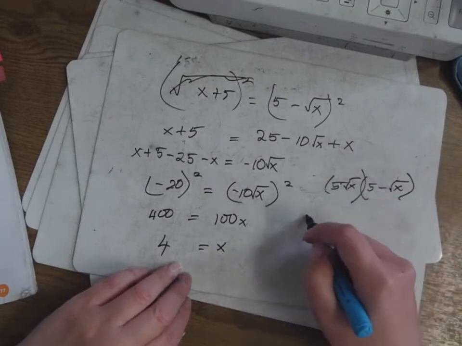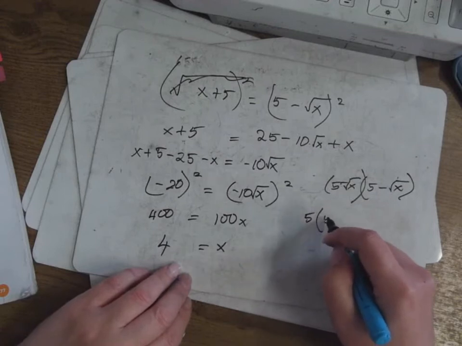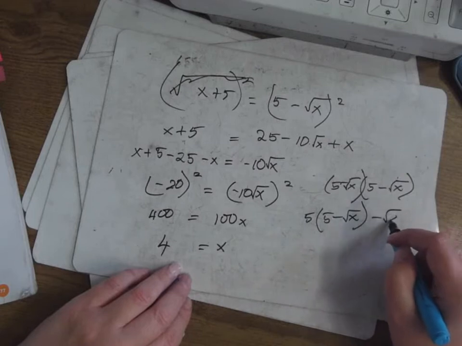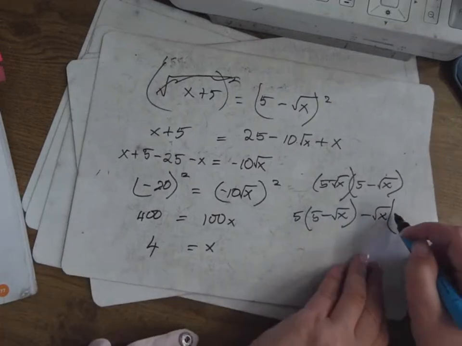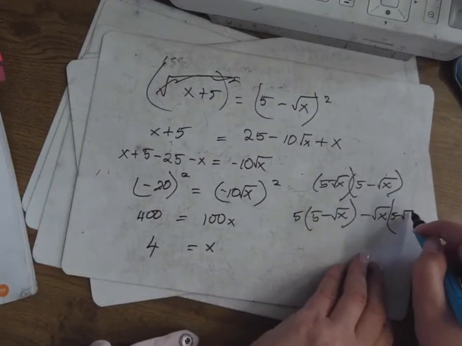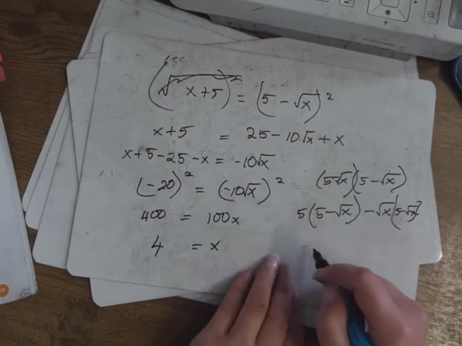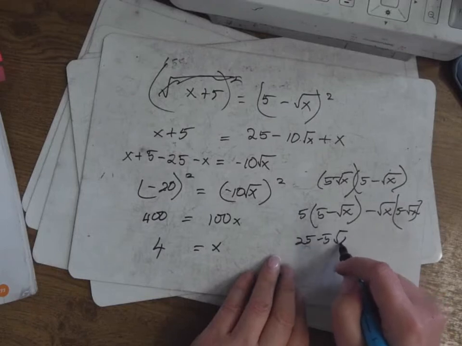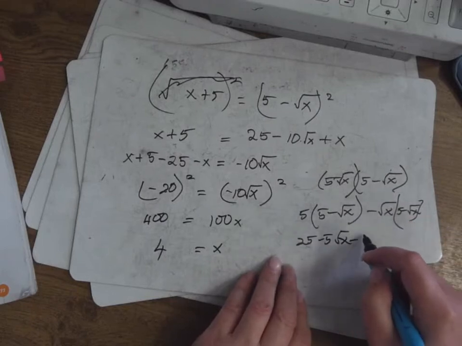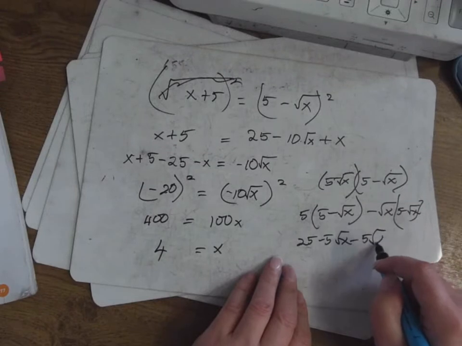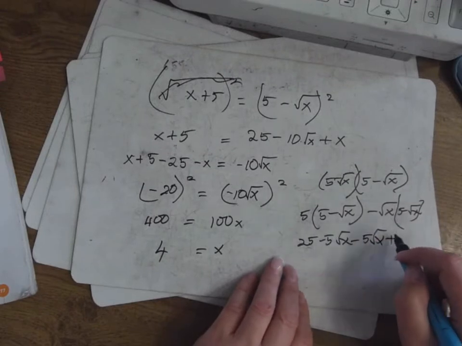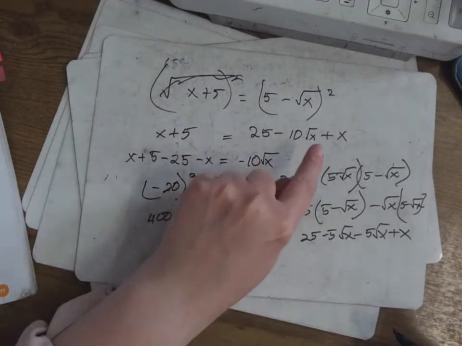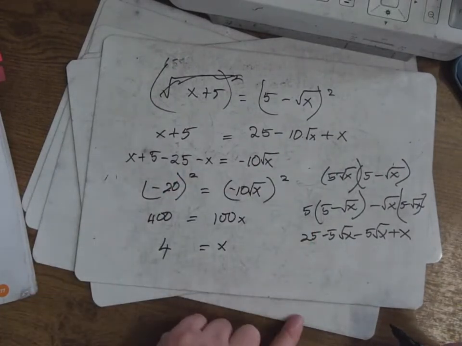So you know, if you multiply out brackets, you get 5 times 5 minus root x, times 5 minus root x, and if you multiply in there, you get 25 minus 5 root x, multiplying in by root x, minus 5 root x, minus by minus is a plus, root x by root x is the x. And then you put those together and you get minus 10 root x. Is that okay? Any other questions?